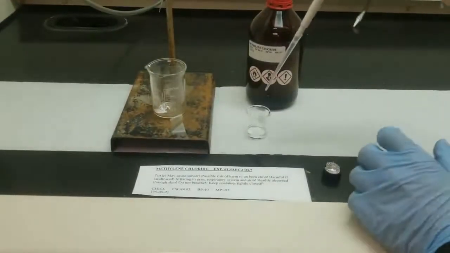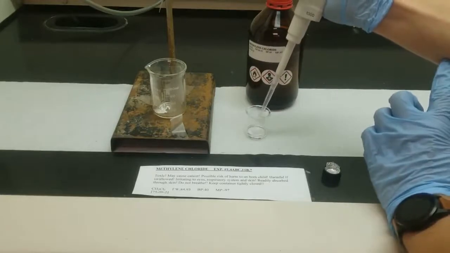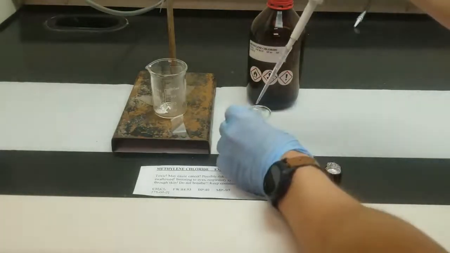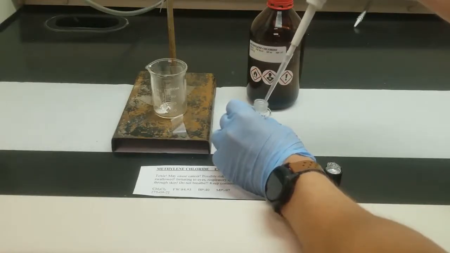So press until the first press. Pick some liquid up. And then add it to your conical vial.